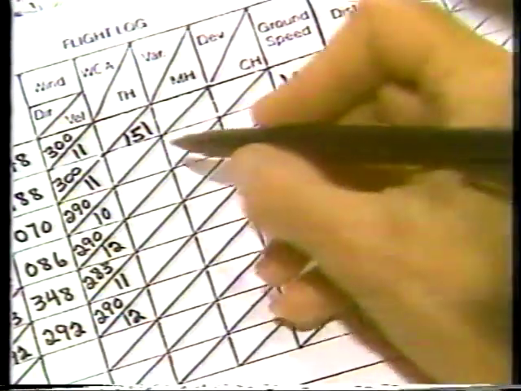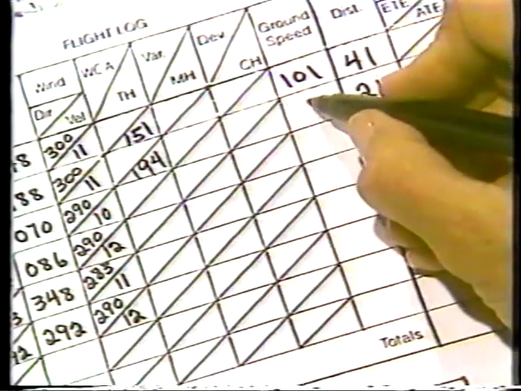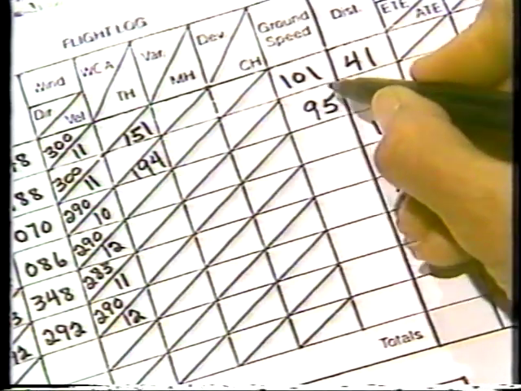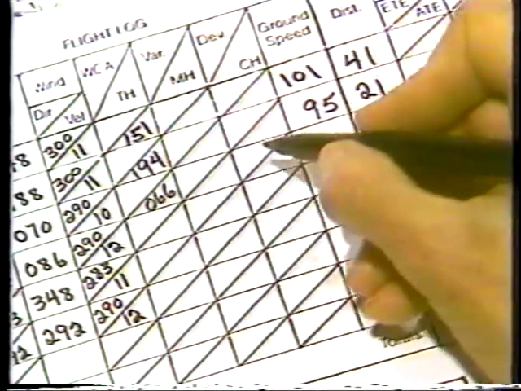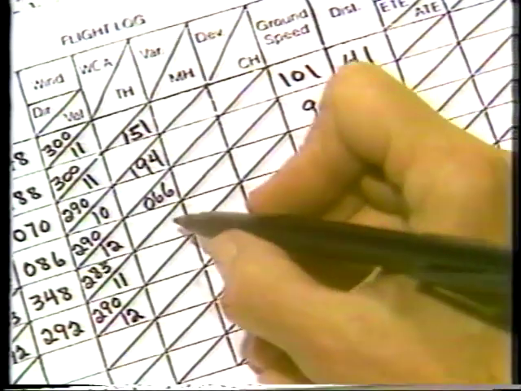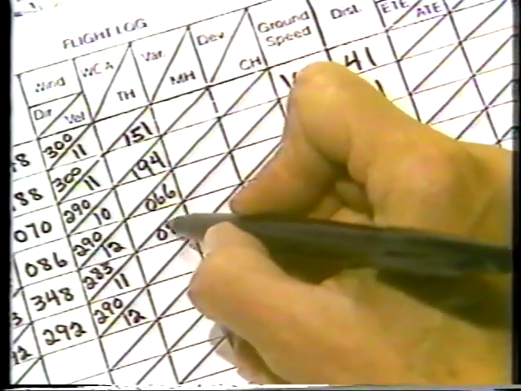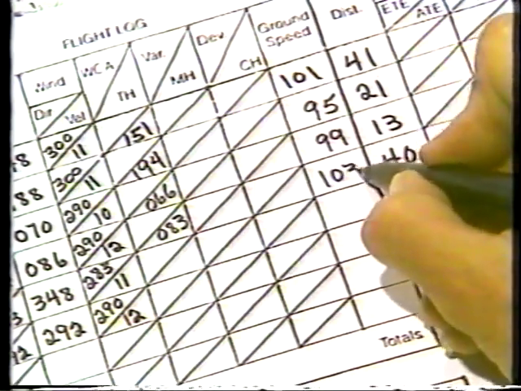We have a heading for leg 2 of 194 degrees and a ground speed of 95 knots. For leg 3, the heading is 066 and a ground speed of 99 knots. On leg 4, the heading is 083 degrees and a ground speed is 103 knots.